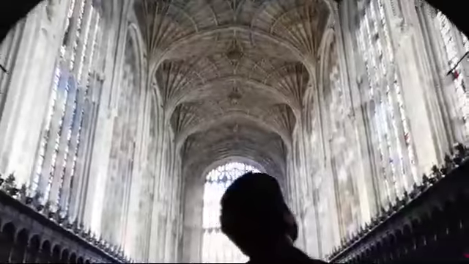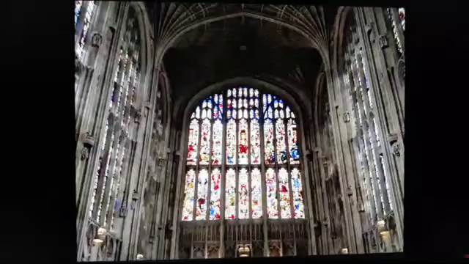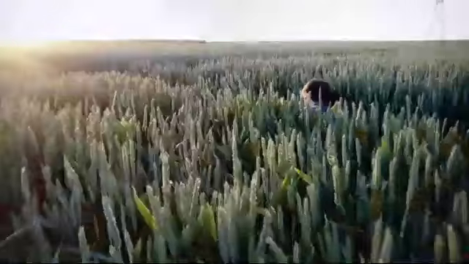I really love the creative control I get from the OnePlus 5. I can shoot in RAW to make sure I've got all the details I need to edit later. It's incredible. I mean, I can still nail a great shot even when I don't have my DSLR with me.